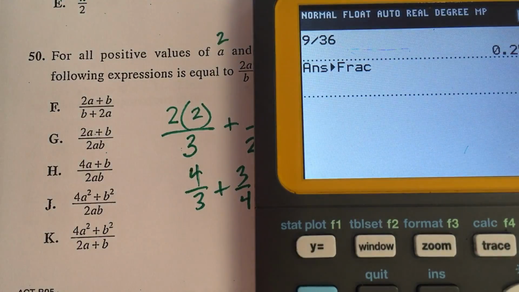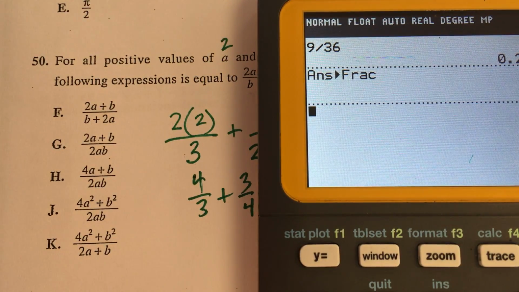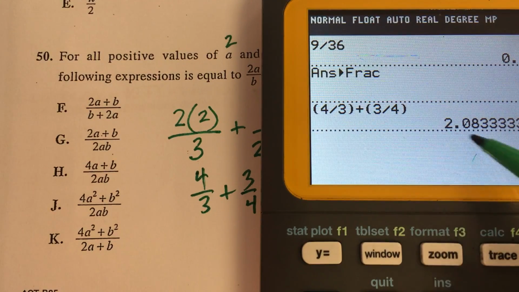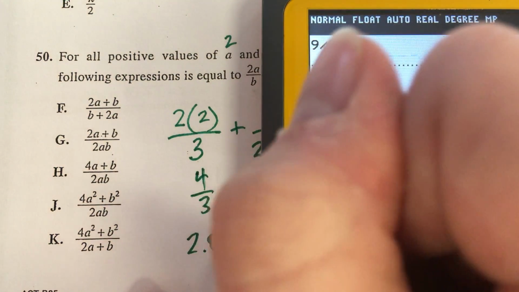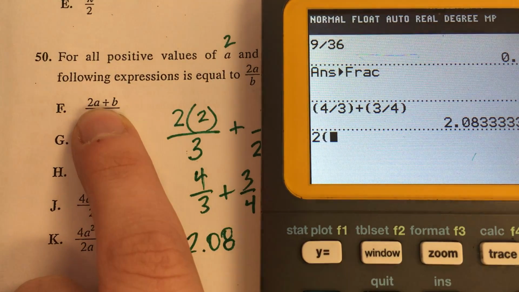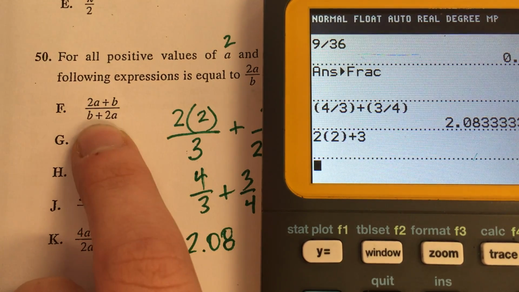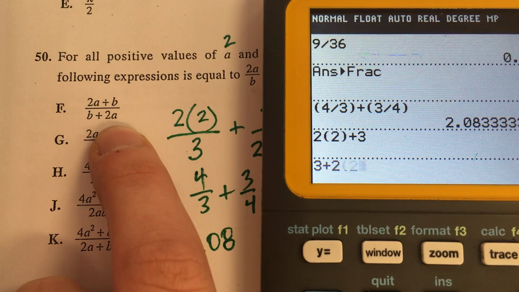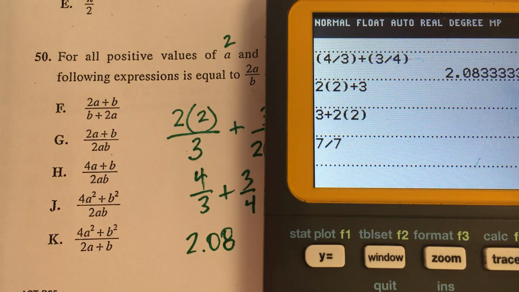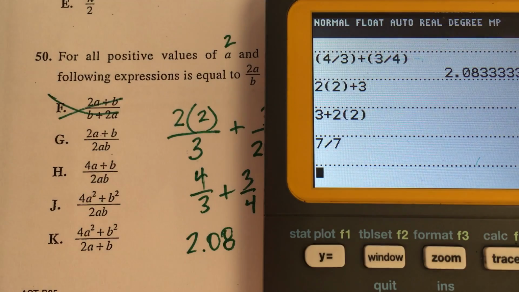I'm going to go to my calculator, type 4 over 3 plus 3 over 4, and I should get this as my answer, 2.08, which then I would have to plug in each of these. So like 2 times A is 2 plus B is 3, and then I have 3 plus 2 times A, which is 2, and I get 7. 7 divided by 7 is not 2.08, so I know that F is not my answer.